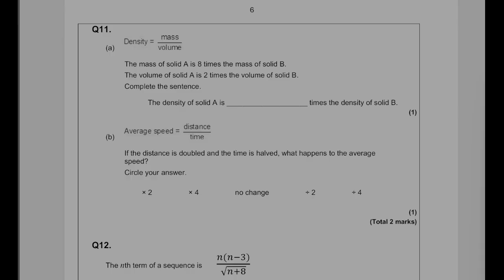Okay, so what I'm actually going to do is think about density B for a second, because we're told the amount that solid A is bigger.